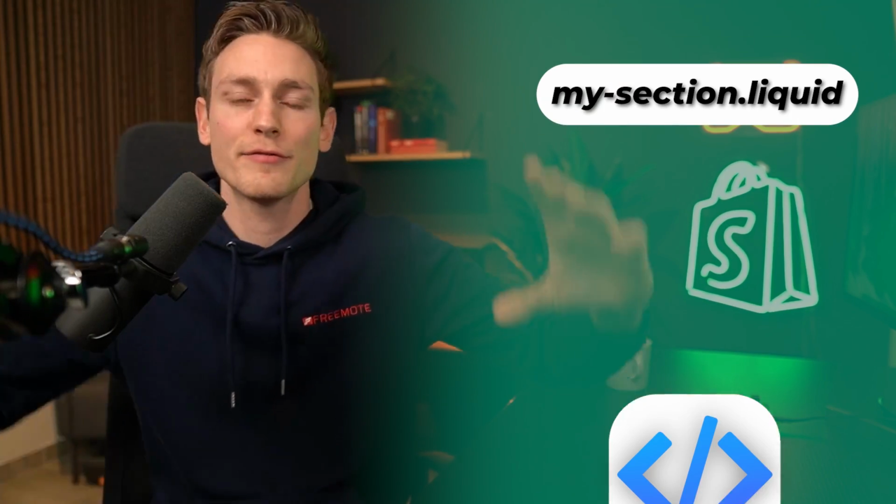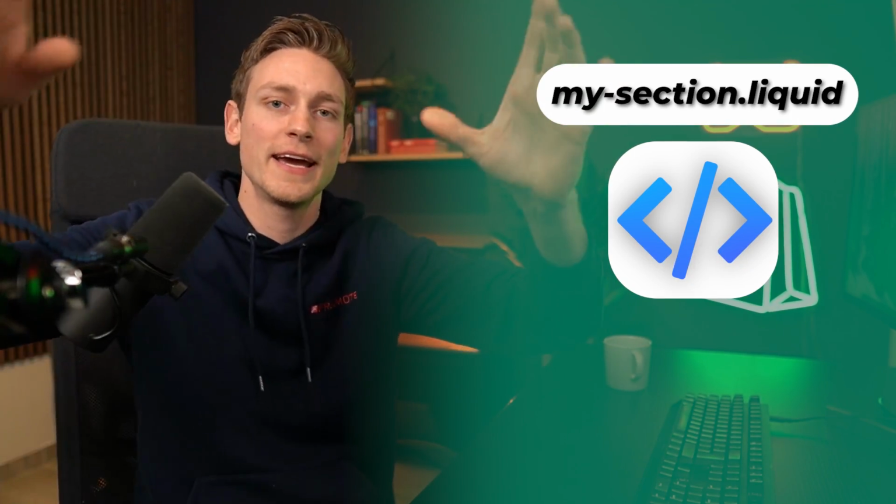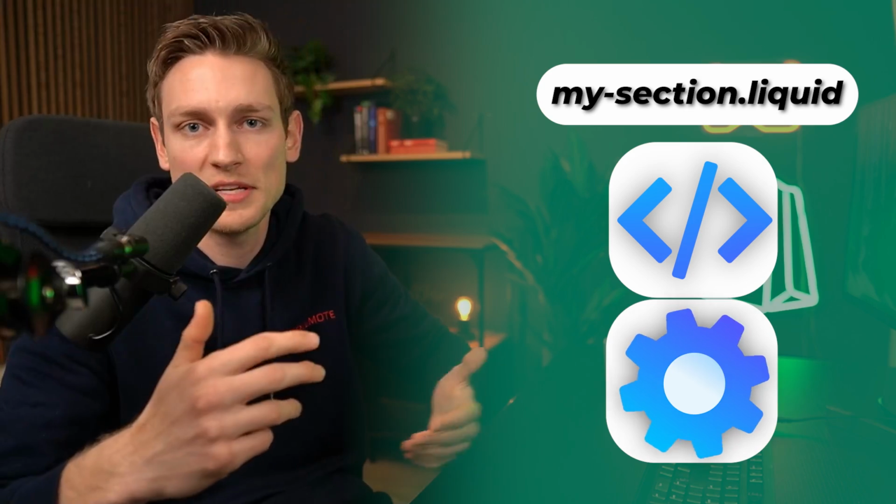So for now, just remember that sections are divided into two parts. First, we have the actual implementation, and then we have the section schema, where we define all the customizer settings and input elements. Okay, so now that we know how sections behave on the customizer and how they roughly look in theme files, I think the best way to fully understand the concept and internalize everything is to just build a super simple section ourselves.